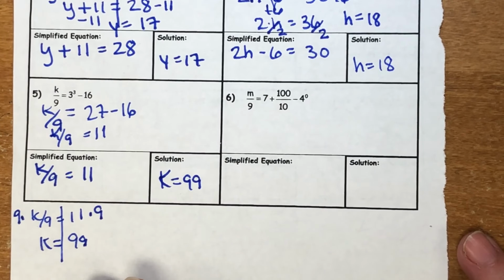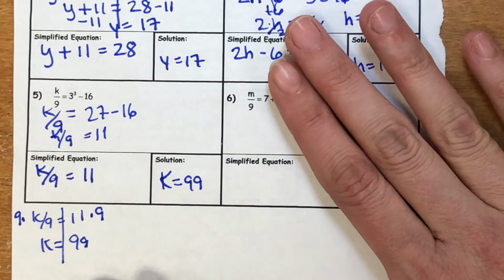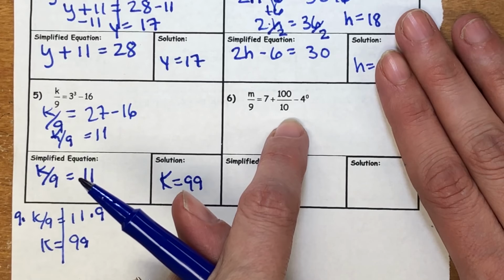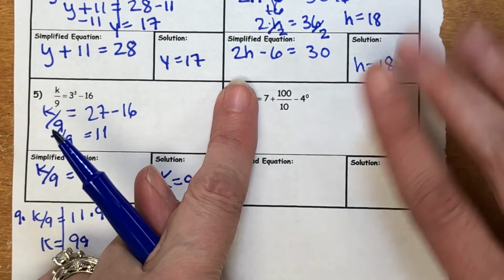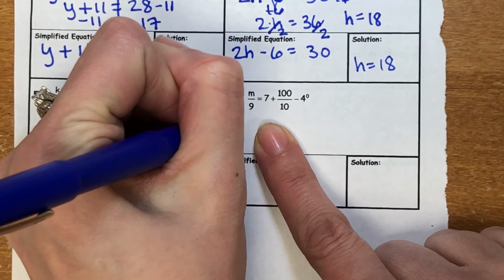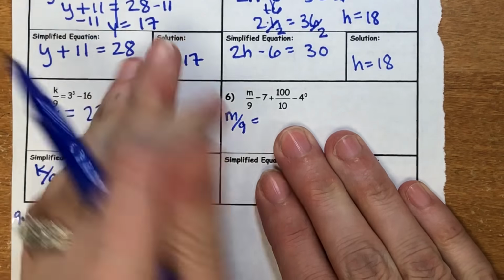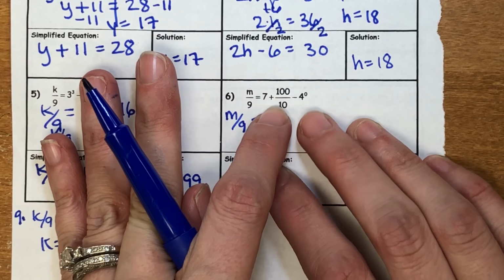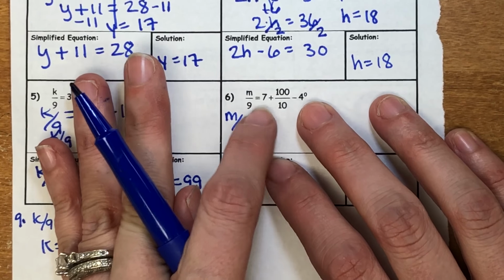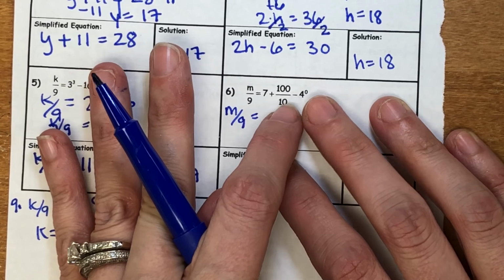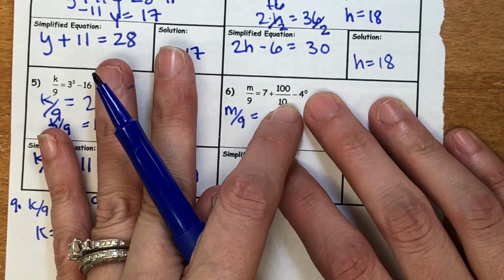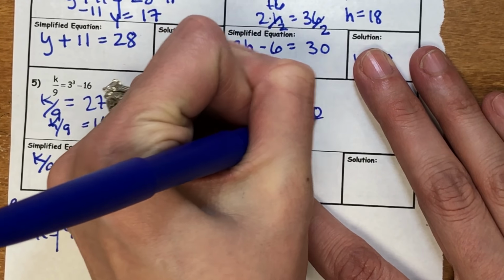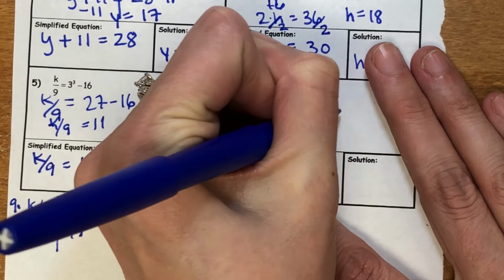Number 6. This side of the equation, I can't do anything. But on this side of the equation, I can. Okay, so let's see what we can do on this side. Looks a little difficult. So let's see. Order of operations, what are we going to do first? Looks like we have an exponent. We don't have parentheses, but we do have exponents. 4 to the 0 power, anything to the 0 power is going to be 1. So I'm going to just rewrite everything else, and 4 to the 0 power is 1.